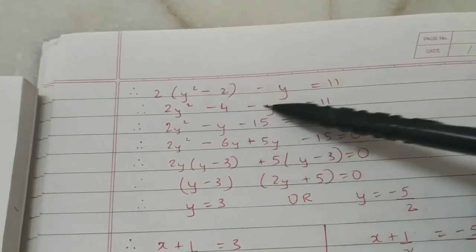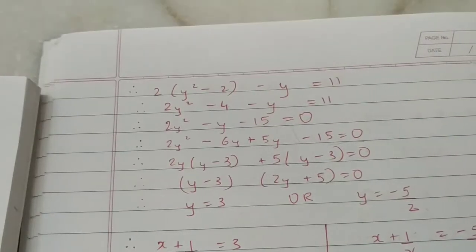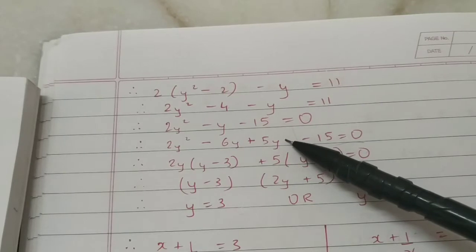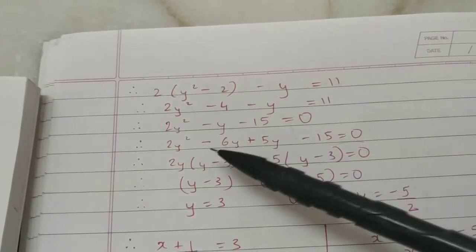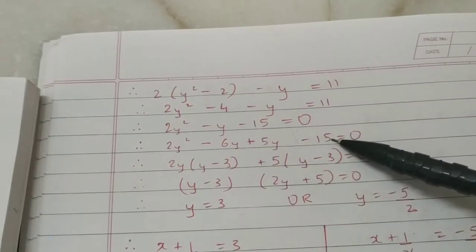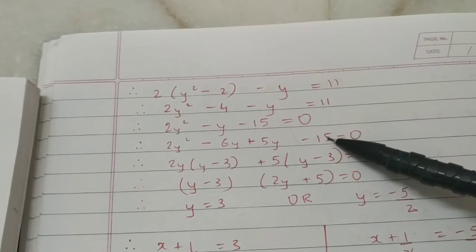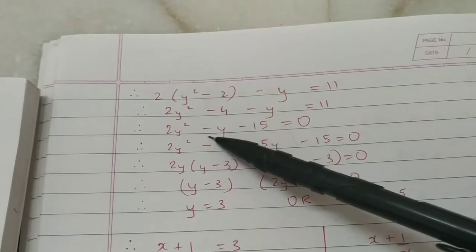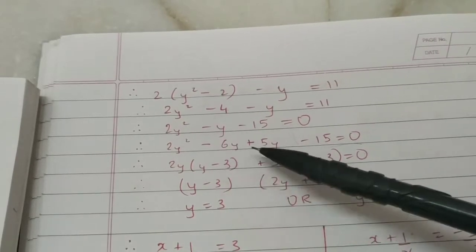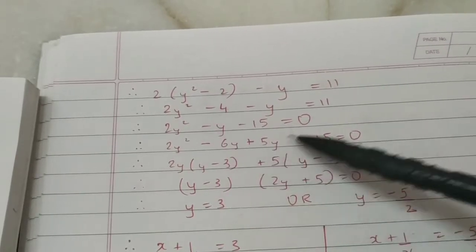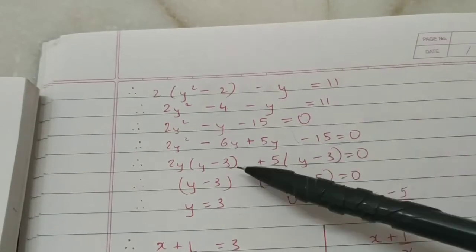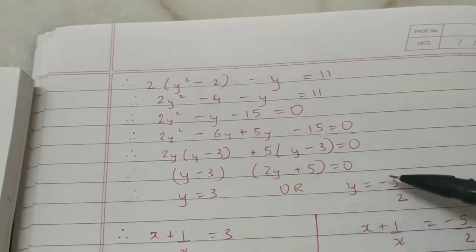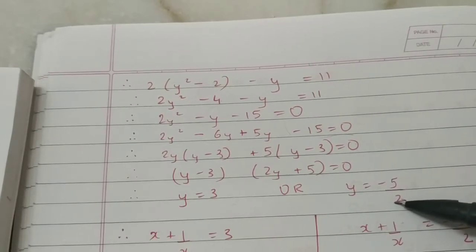So it becomes a quadratic equation in terms of y, which can be solved further by factorization method. Split the middle term. You see 2 into 15 is 30. So I need two numbers such that their product is -30, but their addition is -1. So that's -6 and 5. That's a perfect combination. You need to work it out in the rough work. And finally we get 2 roots of y, that is 3 or -5/2. But the sum is not over yet.